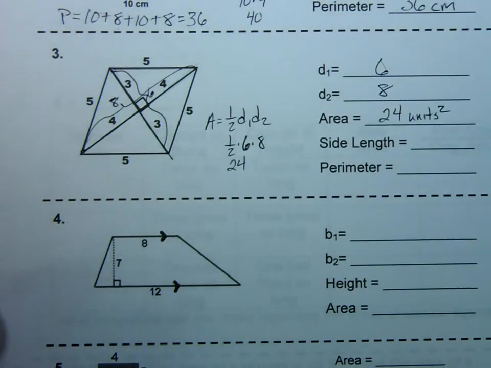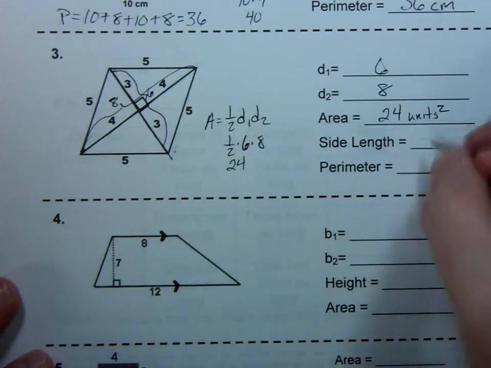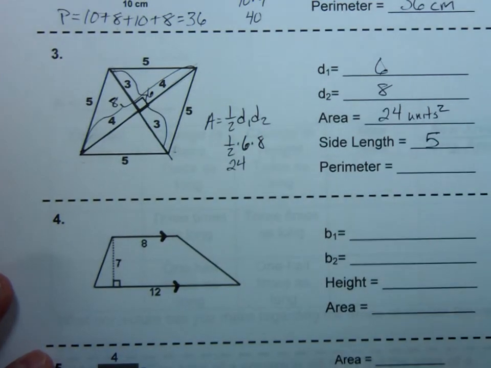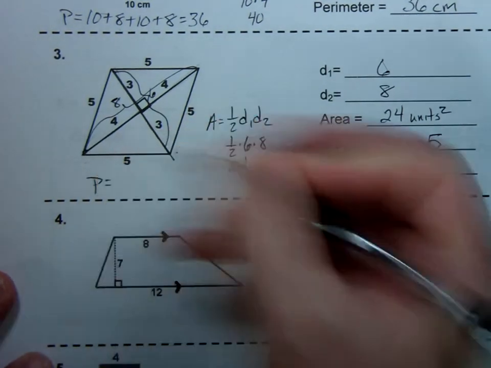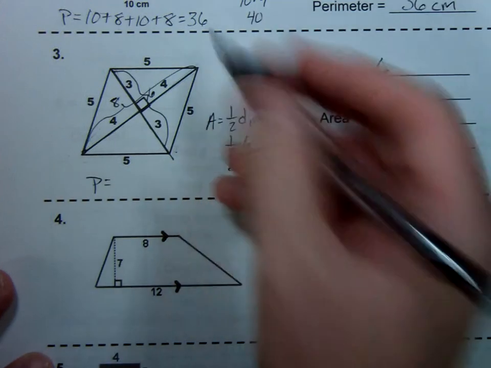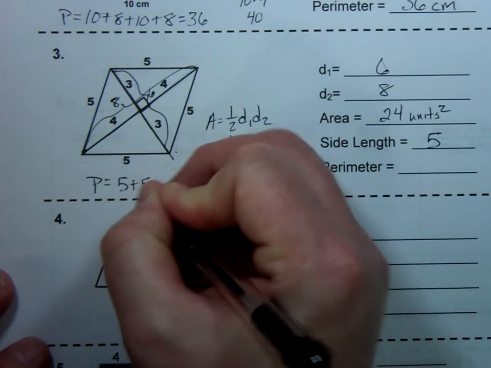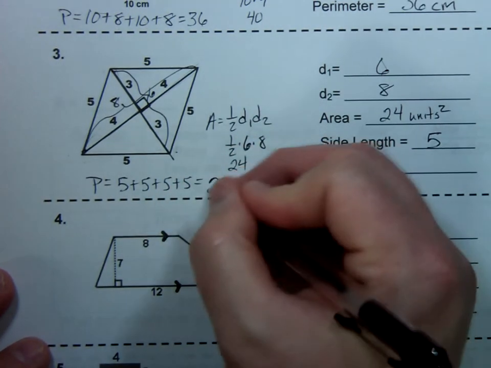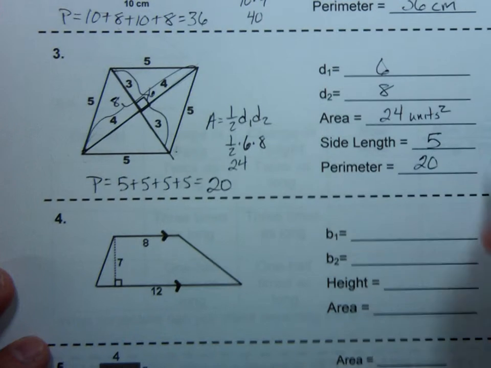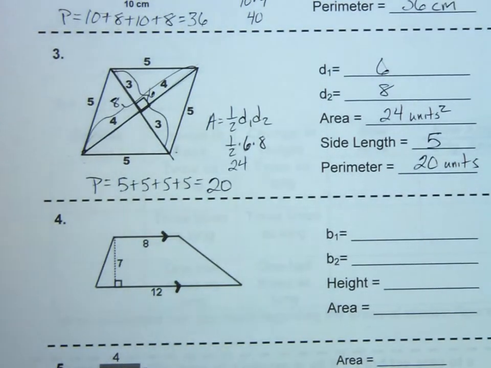It's a two-dimensional measurement. Okay, the side lengths are all 5. And so for perimeter, we're just adding up all the sides, or in this case, all the sides are exactly the same. So you could either do 5 plus 5 plus 5 plus 5, or you could do 4 times 5. Essentially the same thing. Either way, should come out to 20 for the perimeter. And perimeter is just regular units. One dimension.